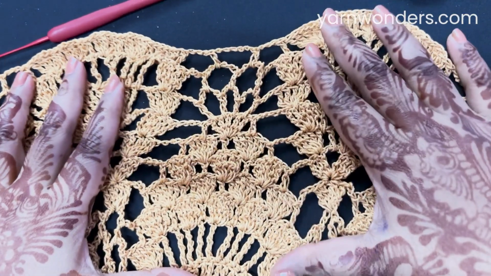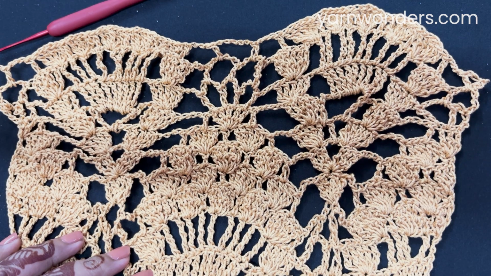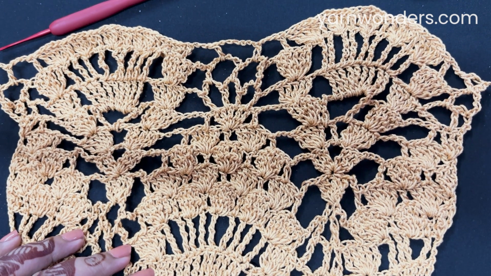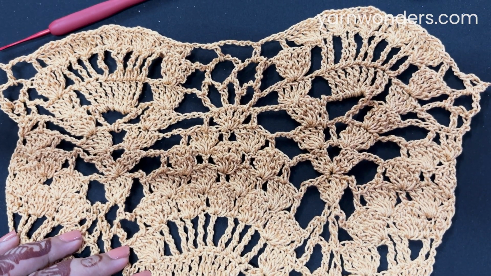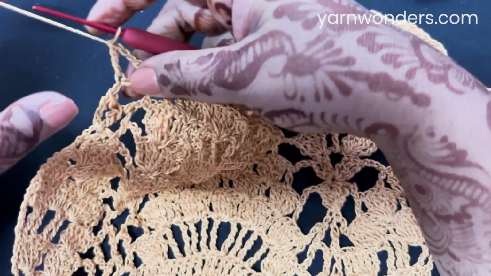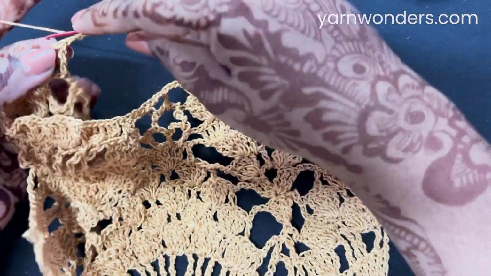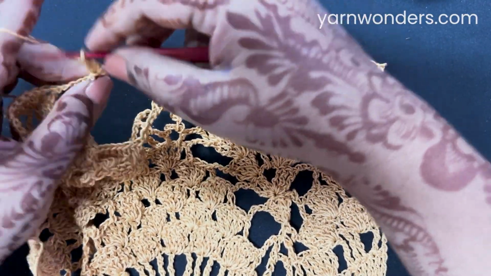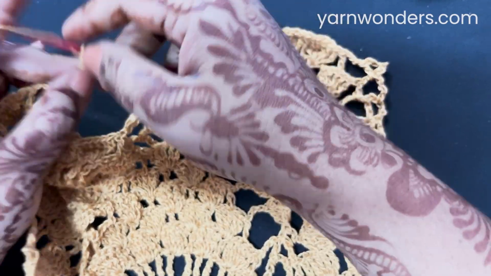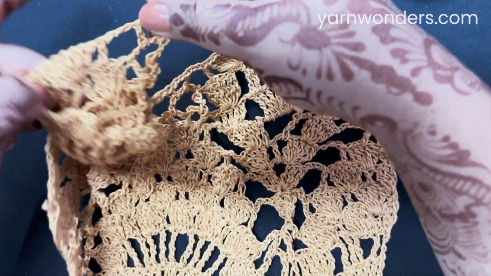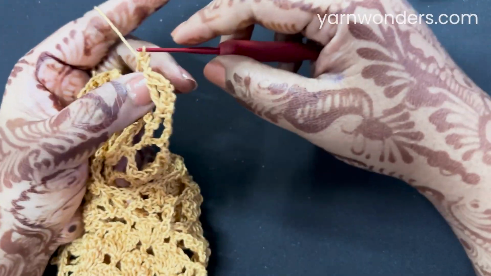Now starts the decreasing part of the peacock shell. So we are in row number 12, where we start with the chain 3, which counts as 1 triple crochet. Make 2 triple crochet onto the same stitch, which counts as half a shell, chain 3, make 1 double crochet on top of the very first shell stitch.